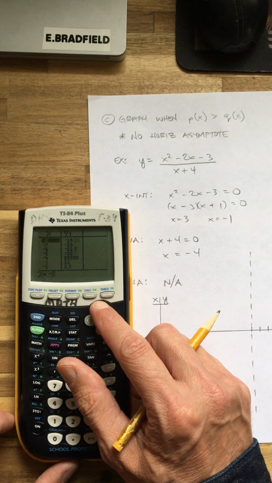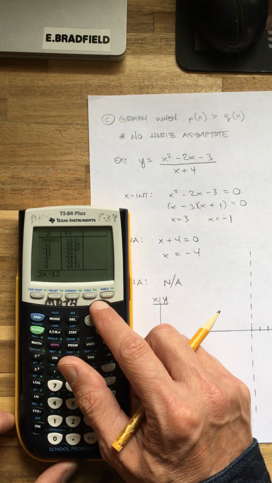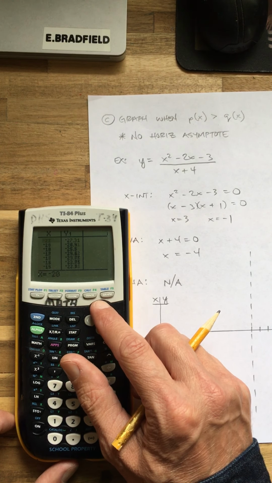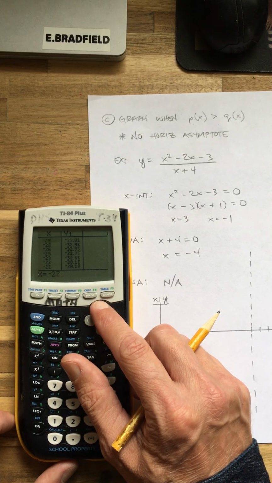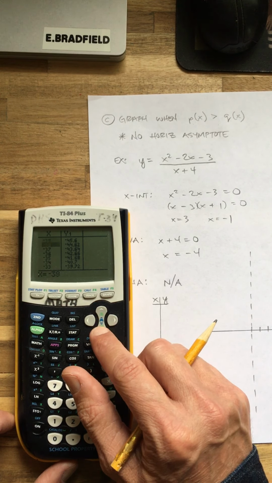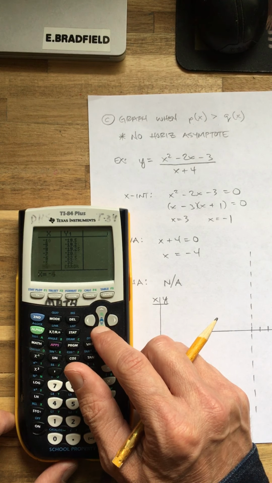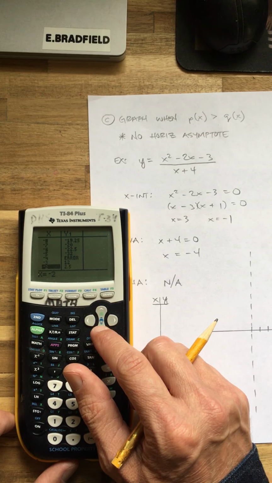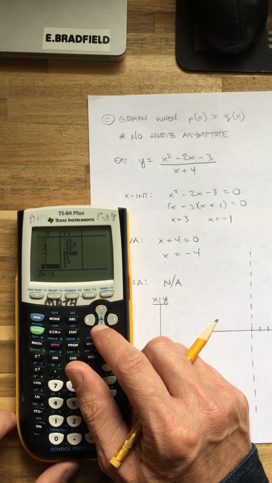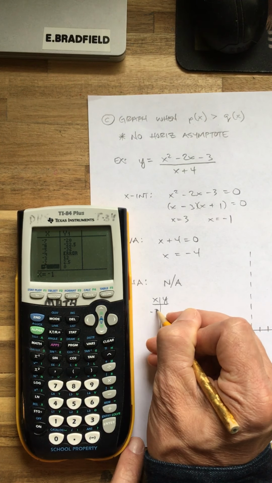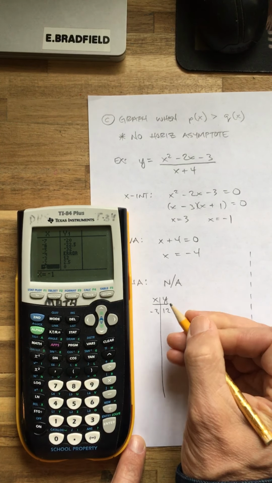So I'm just going to scroll and see if I get anything smaller. Now that's way off our graph, that's nuts. So we're not even going to bother with those guys. There's some stuff going on way up there that we're not going to see. Nothing gets anywhere close to where we're at. So let's just do this. Negative 3, 12.